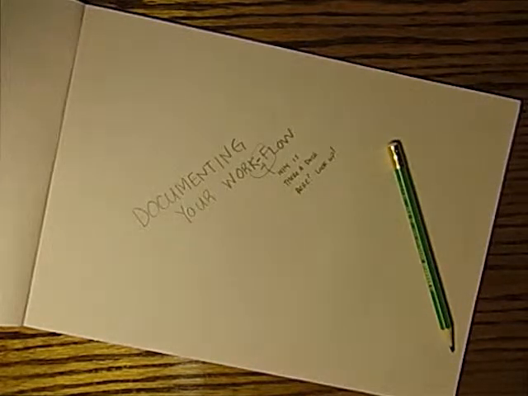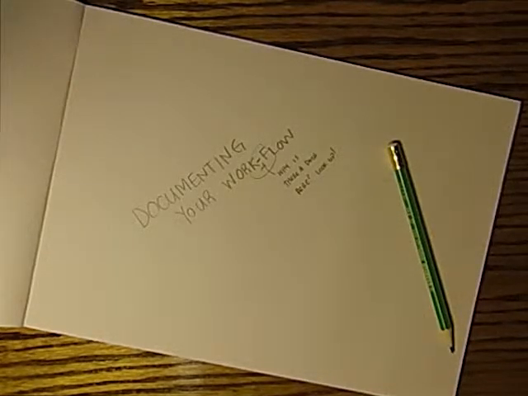This section is called Documenting Your Workflow. However, it should really be called Why Did I Do That? The key is to document your work while you're doing it. For example, why did I put a dash in the middle of workflow? I need to look that up later.